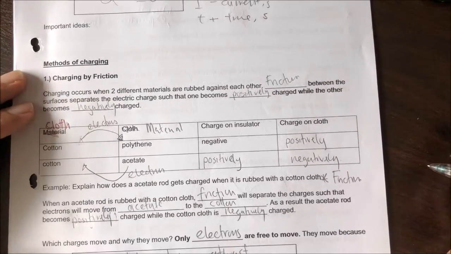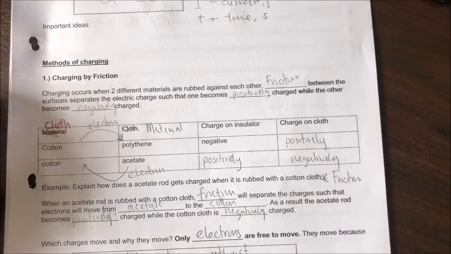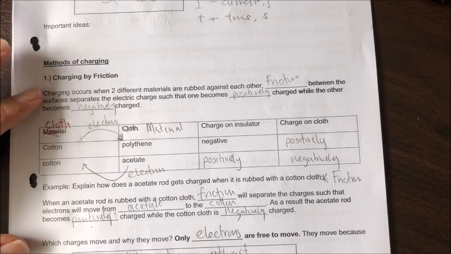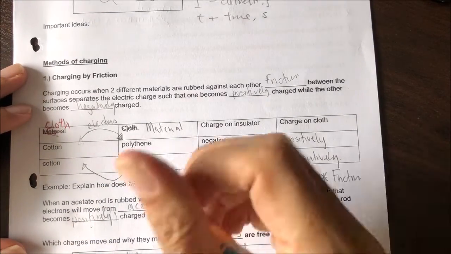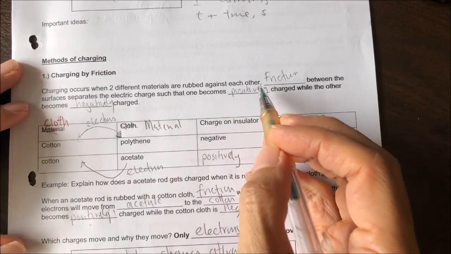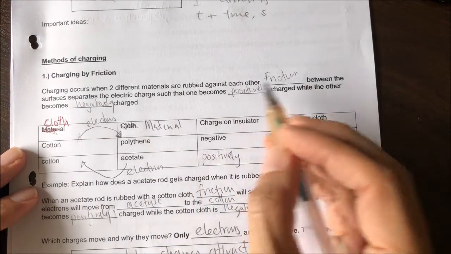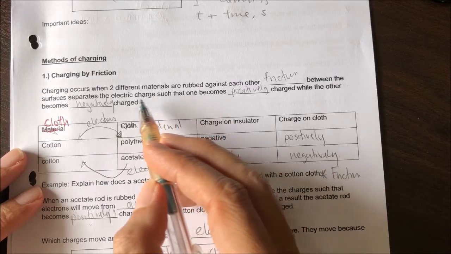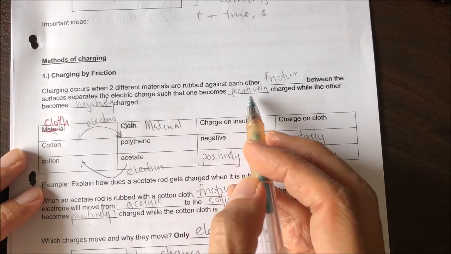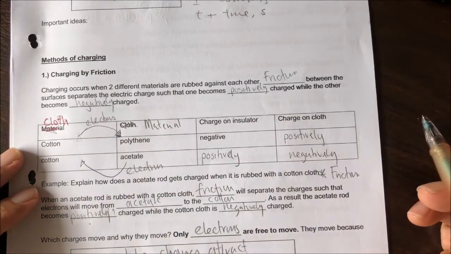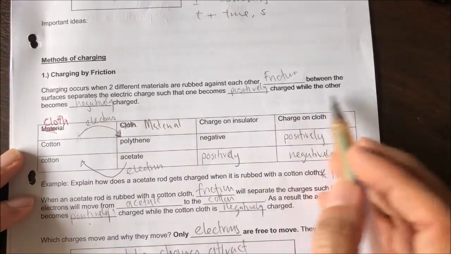There are two methods of charging that you need to take note of. One is by friction. Friction happens when you have two materials rubbing against each other. Friction between the surfaces separates the electric charge such that one becomes positive and the other one negative. So this is a good phrase to learn.